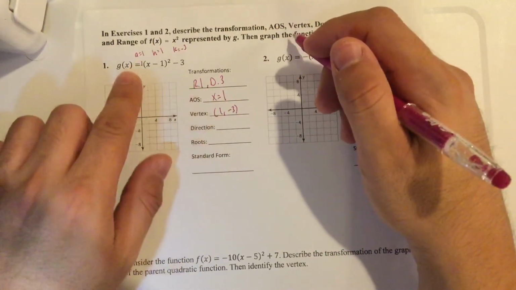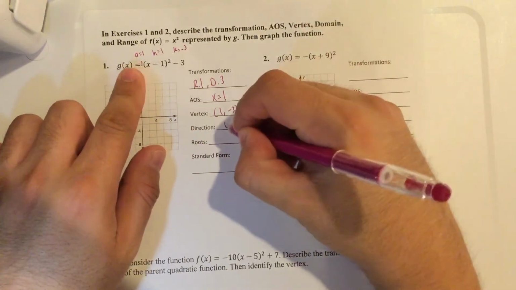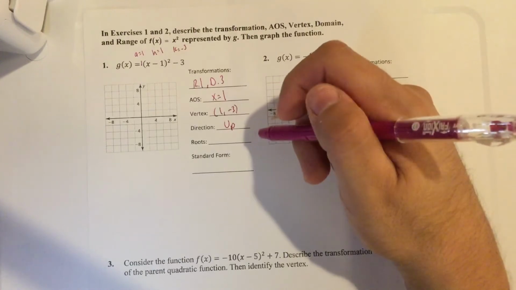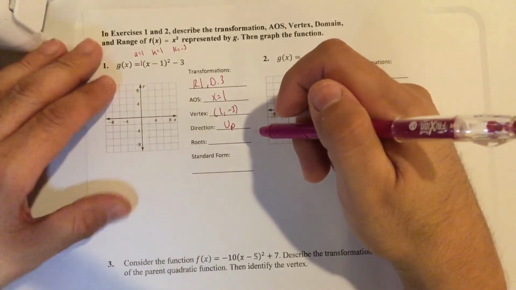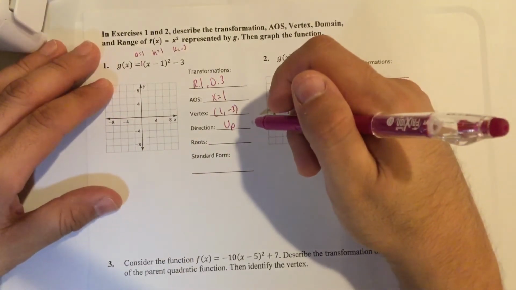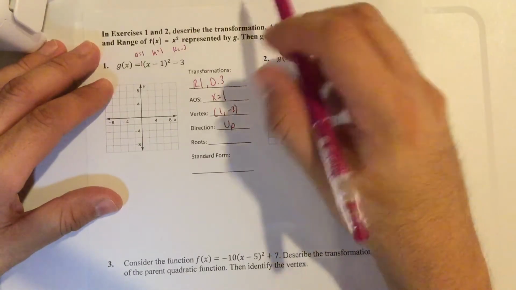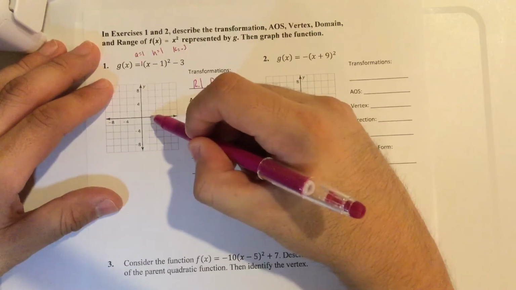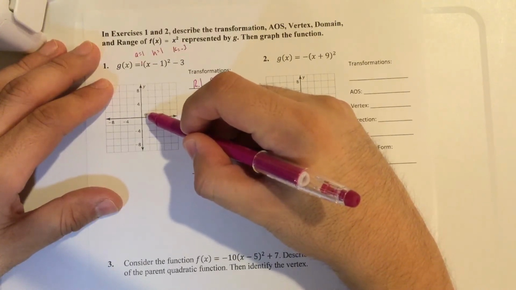For the direction, we look at A. A is a positive 1, so it opens up. Roots we'll talk about in a sec, and we'll also talk about the domain and range and how to convert it to standard form. So first off, we're supposed to start at the vertex, and we're going to go right 1, and notice this is going by 2, so right 1 and up 1, 2, 3.